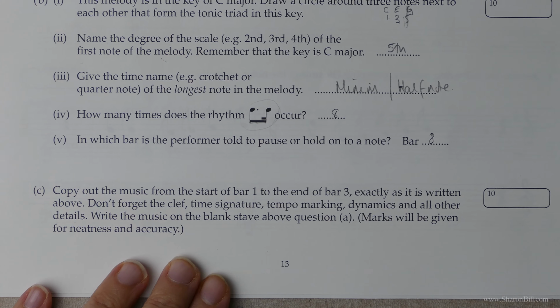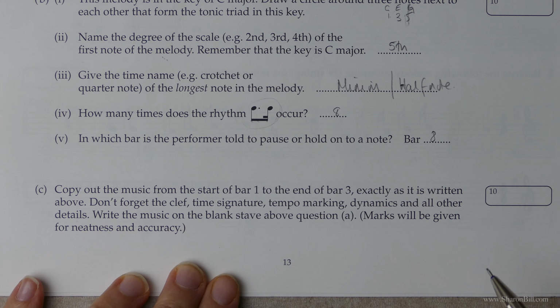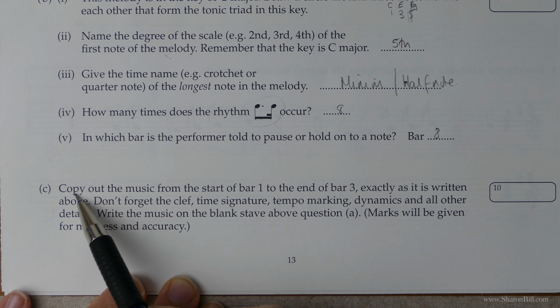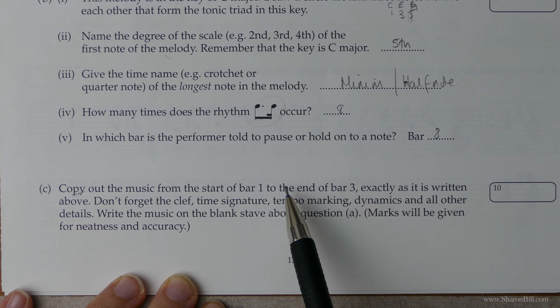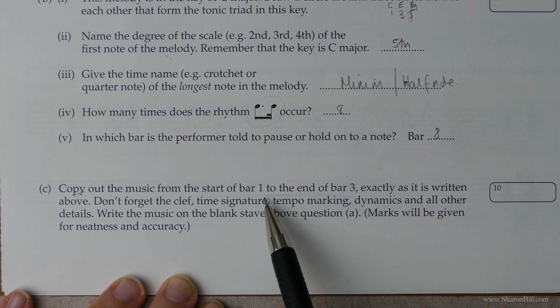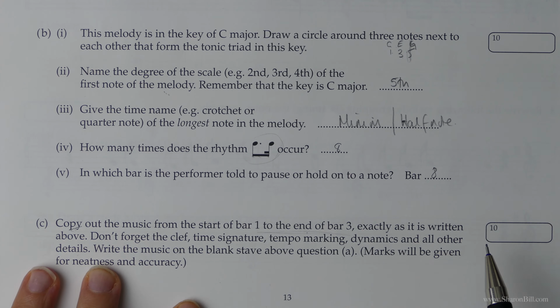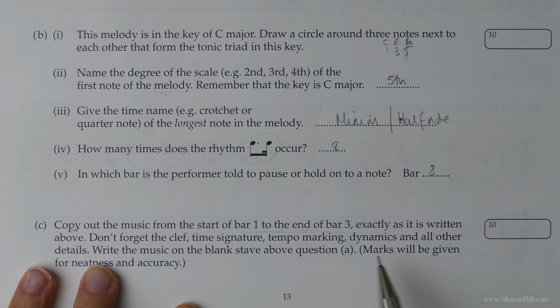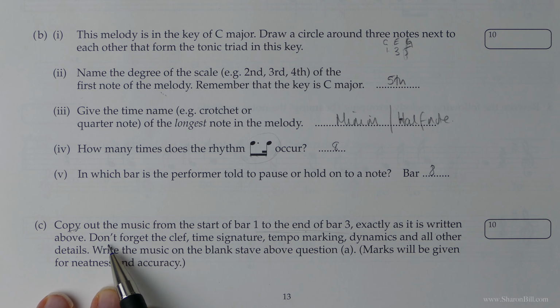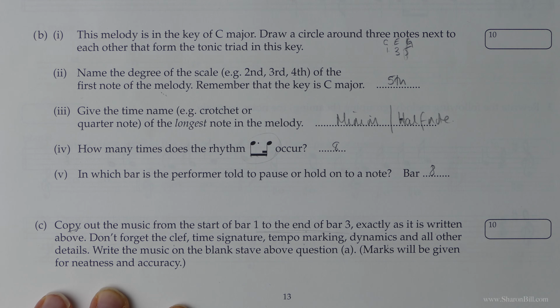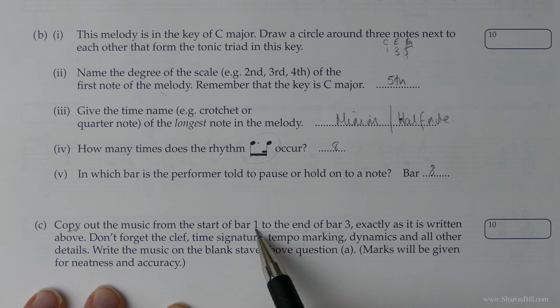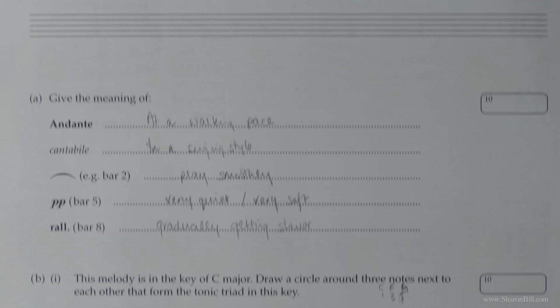So this last question is the easy peasy 10 marks. All we've got to do is copy. So make sure that you copy the correct bit. Don't lose marks by not copying the correct bars. And we're copying it exactly as it's written. And they've even helpfully given us a checklist. Don't forget the clef, the time signature, the tempo marking, the dynamics and all other details. So bars 1 to the end of bar 3.